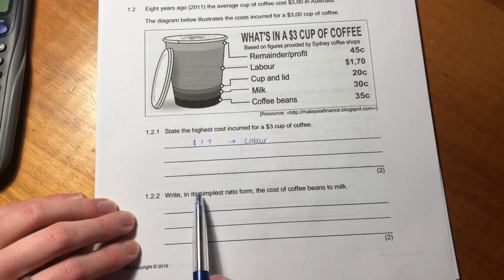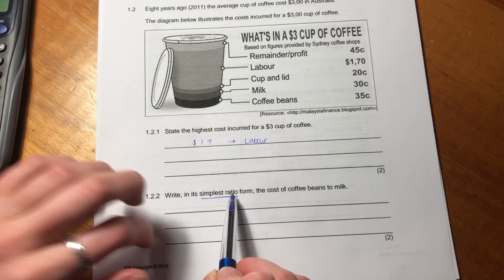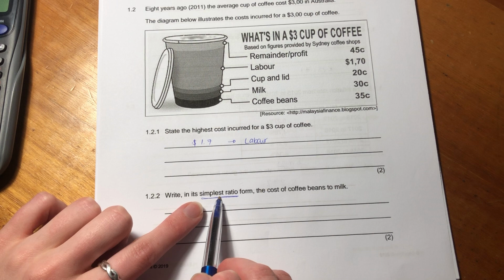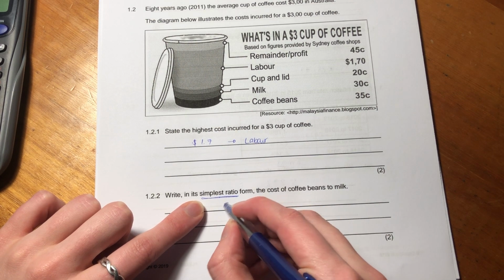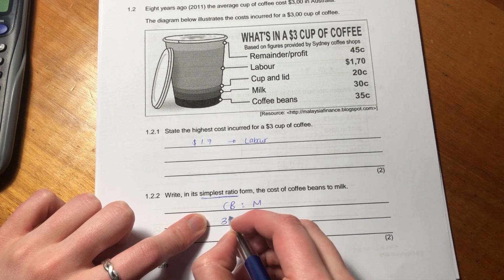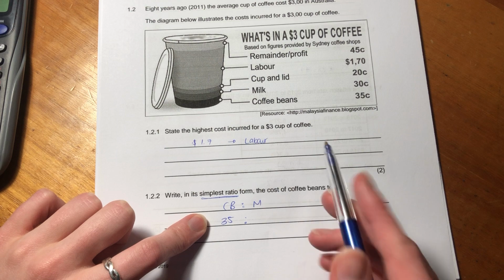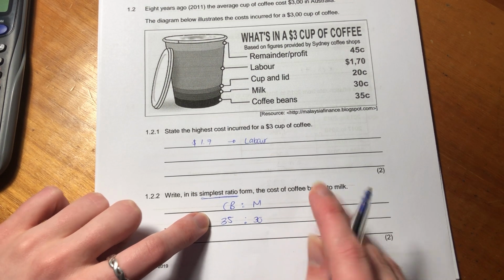Then it says, write in its simplest ratio the cost of coffee beans to milk. This is very important, you won't get all your marks unless you write it in its simplest ratio. Now, coffee beans are 35, and milk is 30, if we look over here.